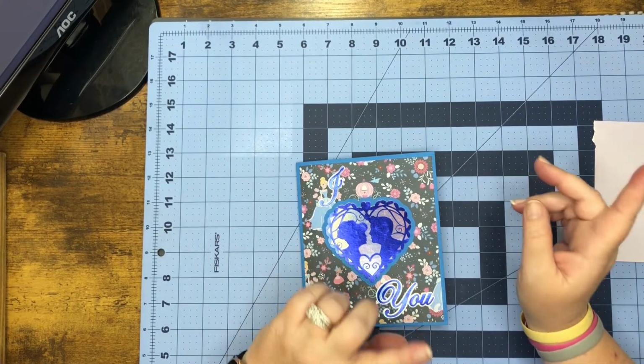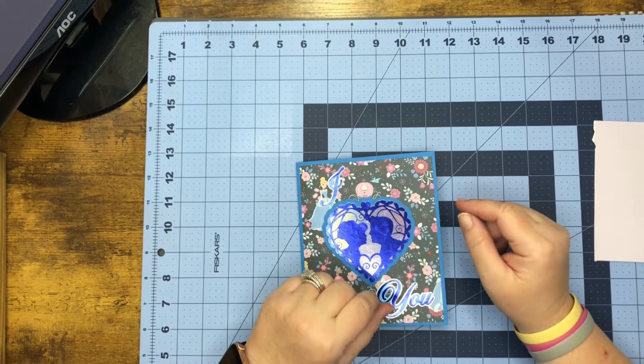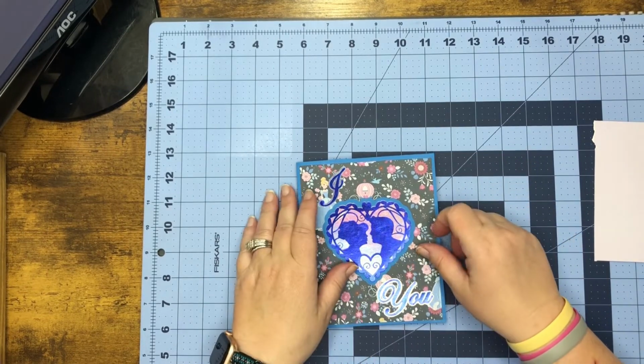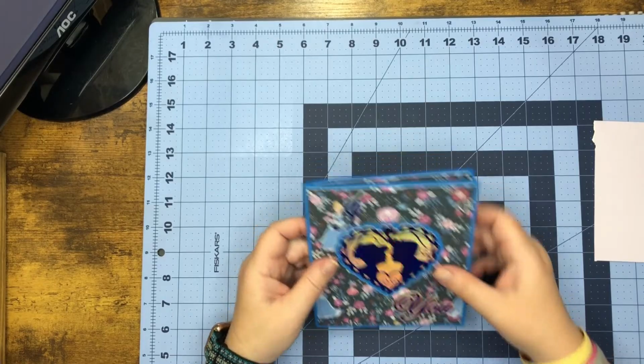So why don't we head over to Design Space, and I'm going to show you how we can create this card. So I'll see you there.